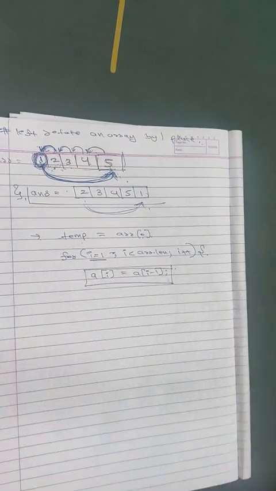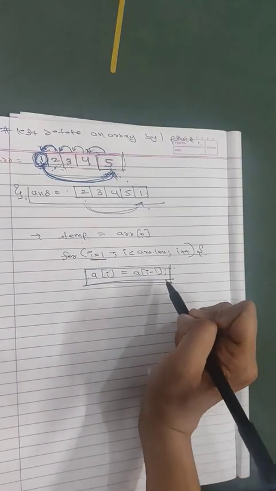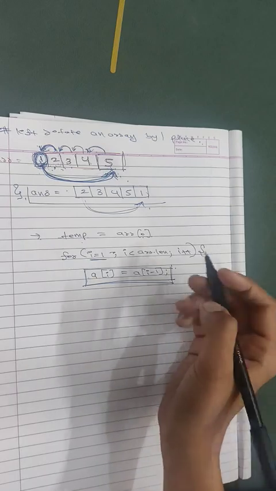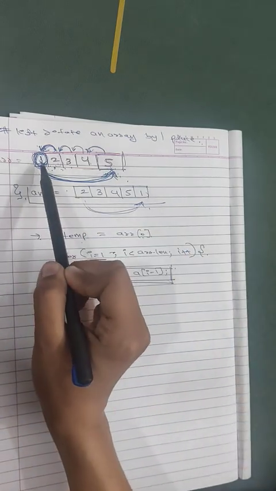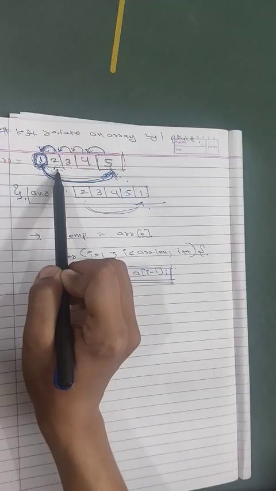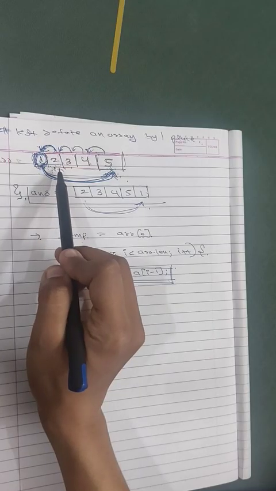No, it is not. Why is it not correct? Tell me, you can share in the comment section also. This statement is not correct, because what we are actually trying to do is store the first indexed element into the 0th index.